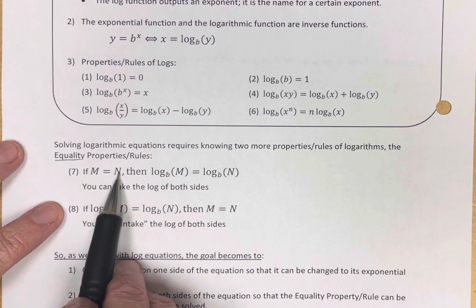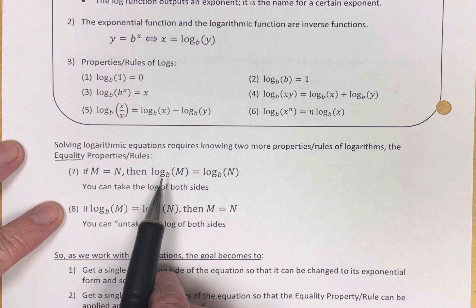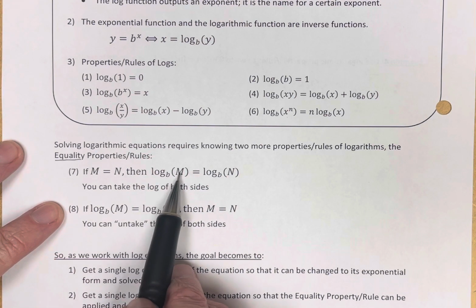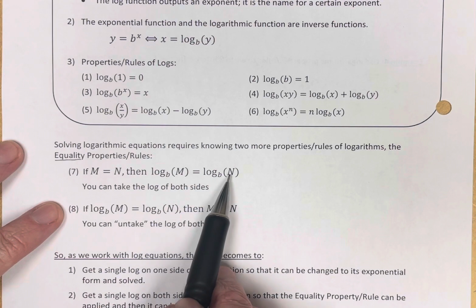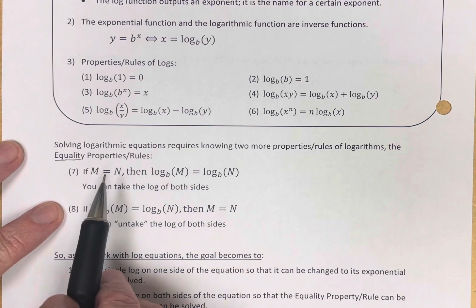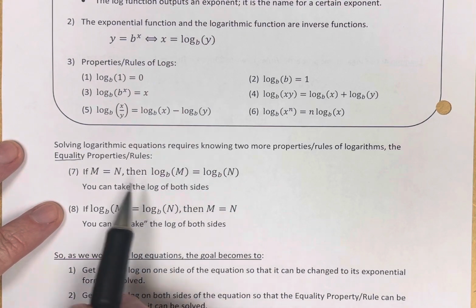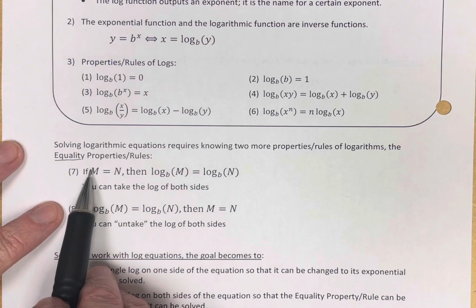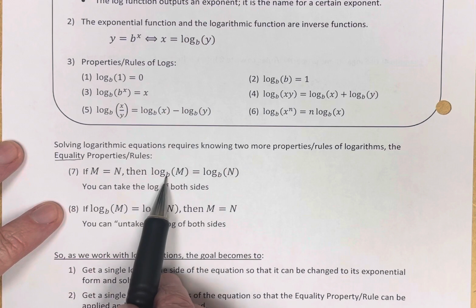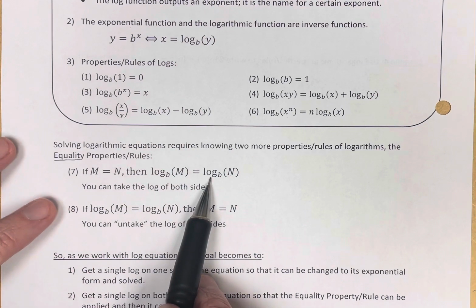If m equals n, then the log base b of m equals the log base b of n. In other words, you can take the log of both sides. If you have two things that are equal, you can take the log of both sides and not change the equation.